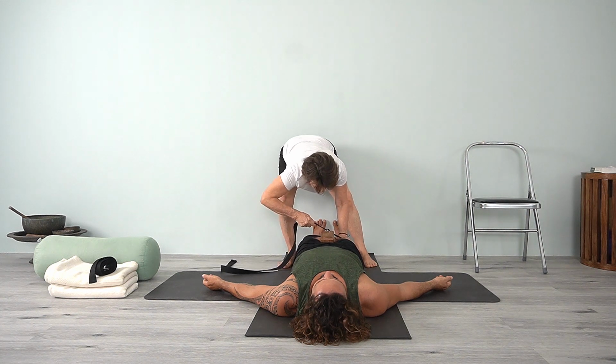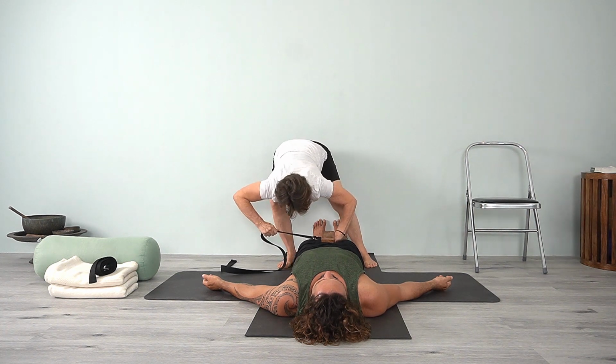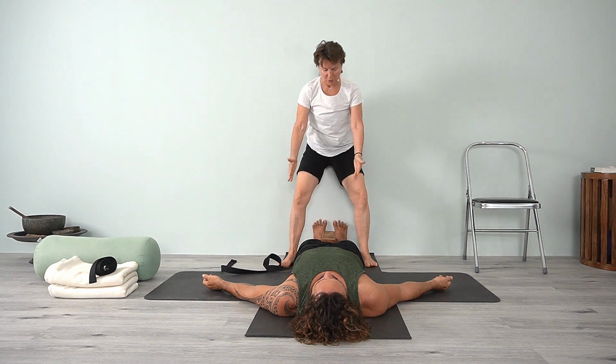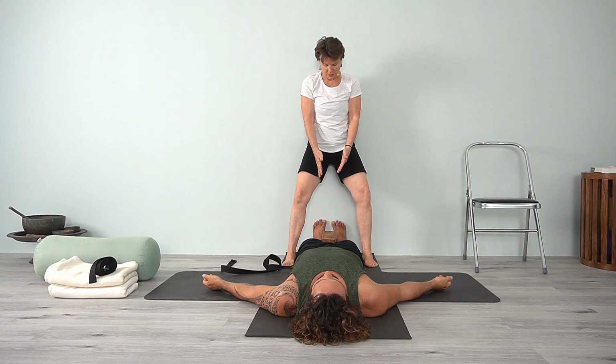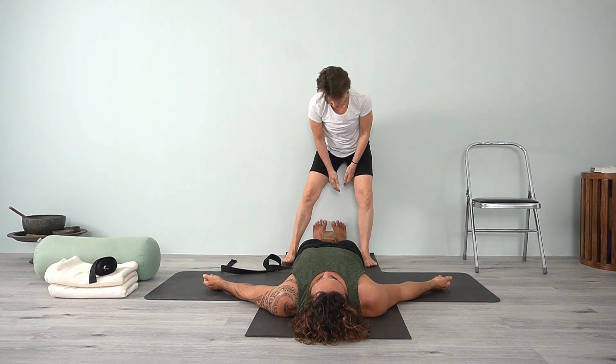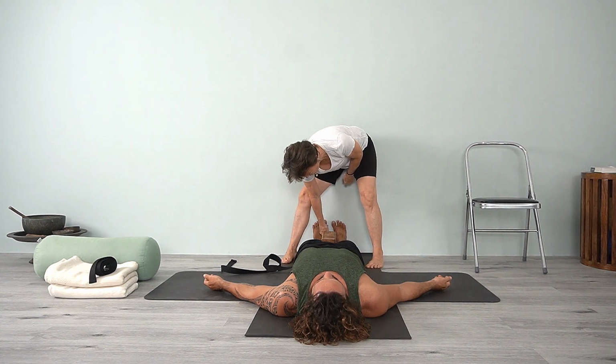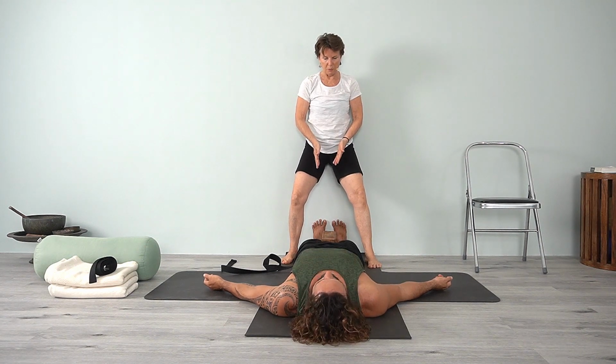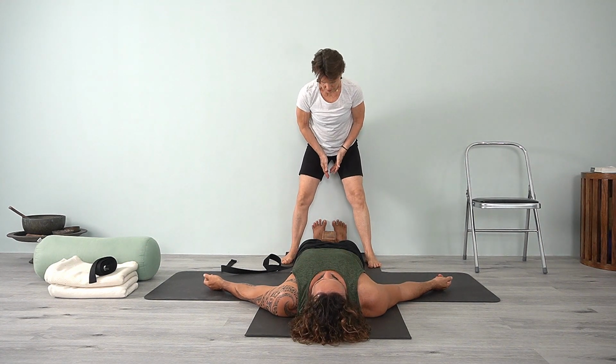So have it tight. There. So the legs are firm. The legs are moving toward the center. The feet are pressing into the wall. And here, the block between the ankles keeps the feet in an upright position. So they're balanced as well.